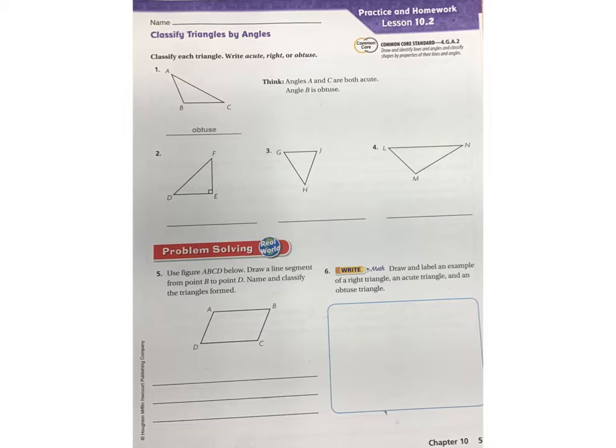All right, so if we look at example A, think angles A and C are both, what are they? Acute. Now we just have to look at angle B. Oh, what is it? Obtuse. Yeah, so if any angle is obtuse, that makes that triangle obtuse. So that's why it was that.